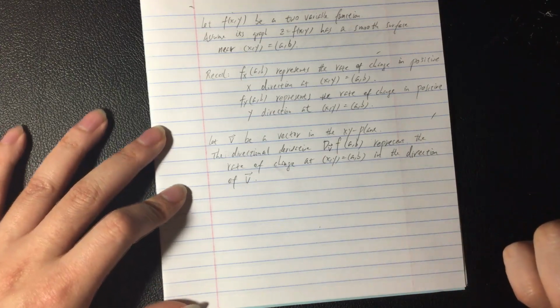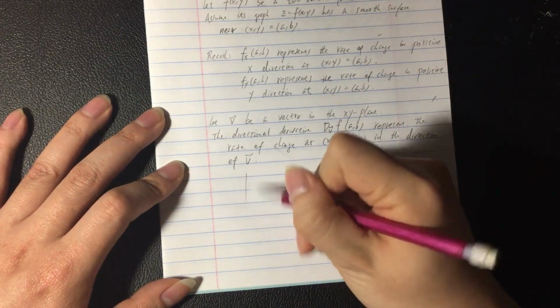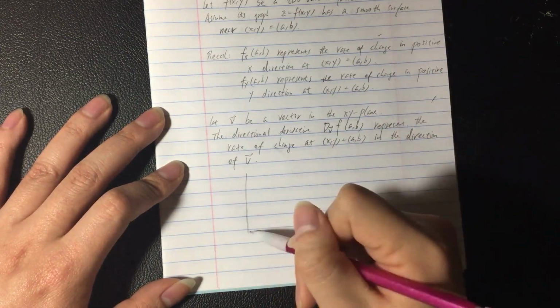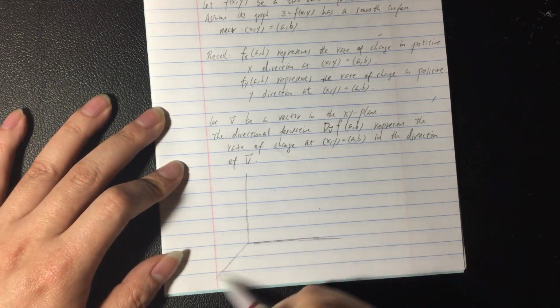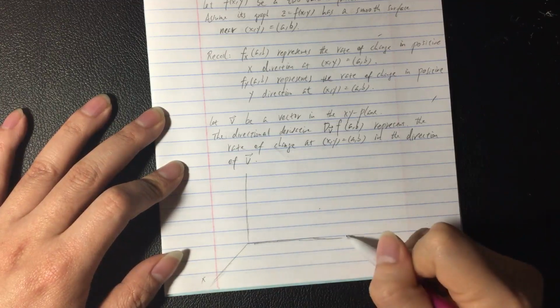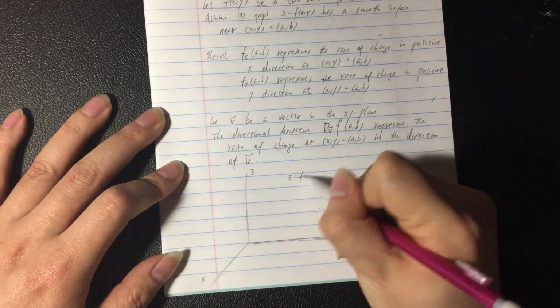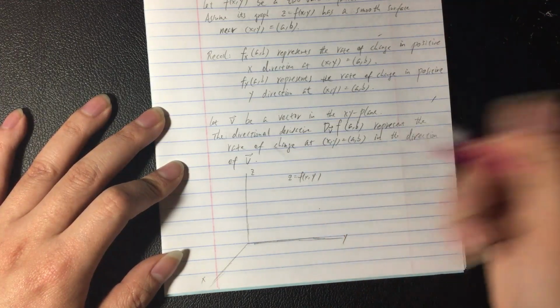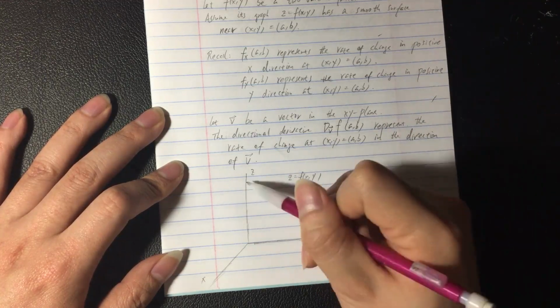Let me show you a graph first. x-axis, y-axis, z-axis. z equal to f of x,y is the surface. It has a smooth surface near a,b.